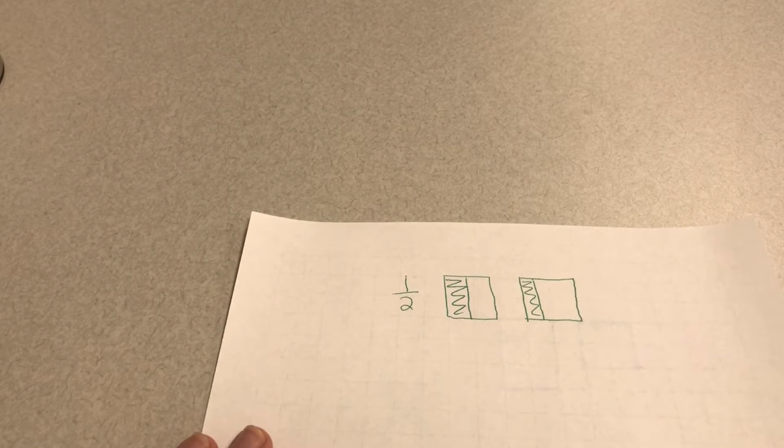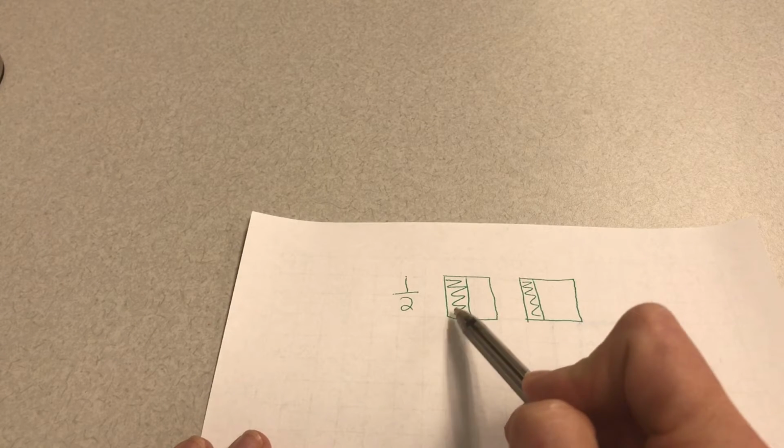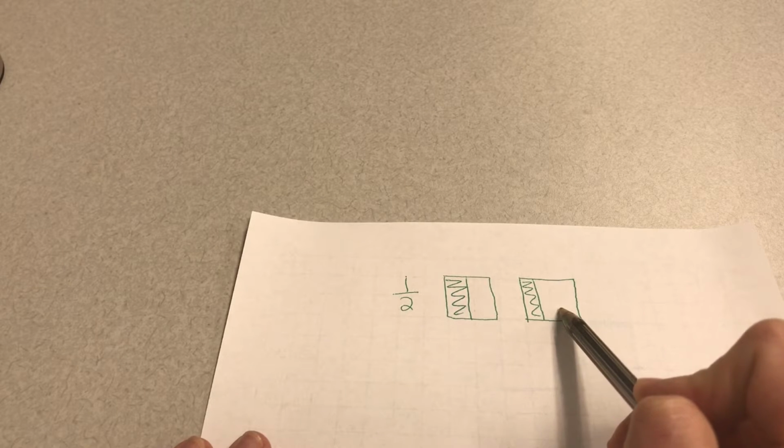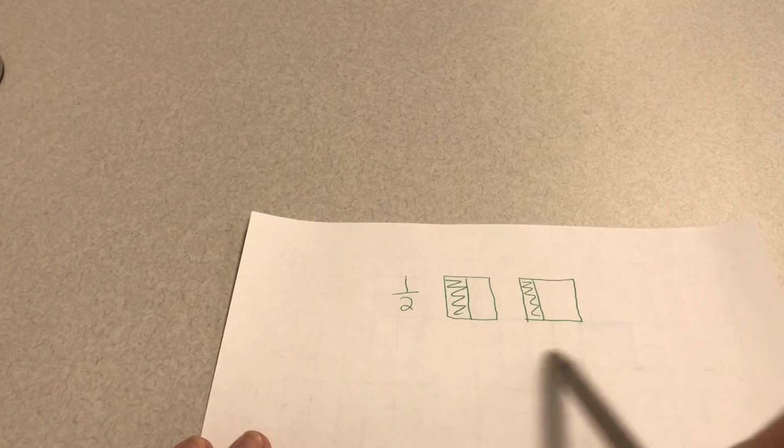Well, we know when we talk about fractions, it has to be equal pieces. So obviously this is going to be your same equal pieces because this one's a lot smaller than this side. So building off of this, we talk about the equal pieces.